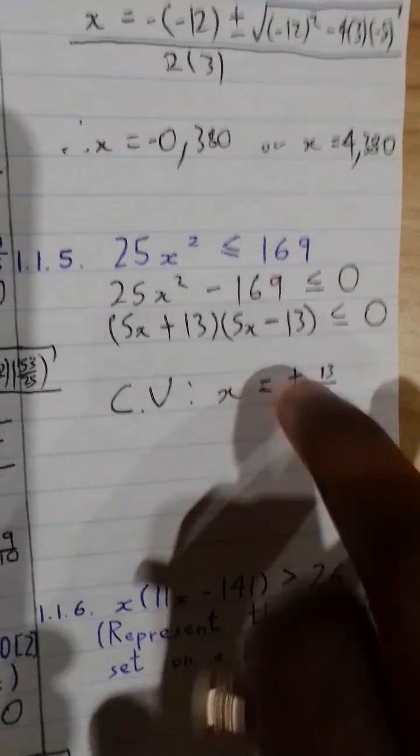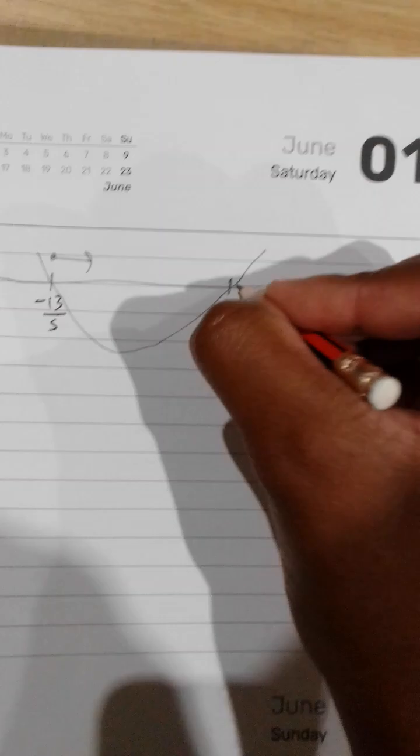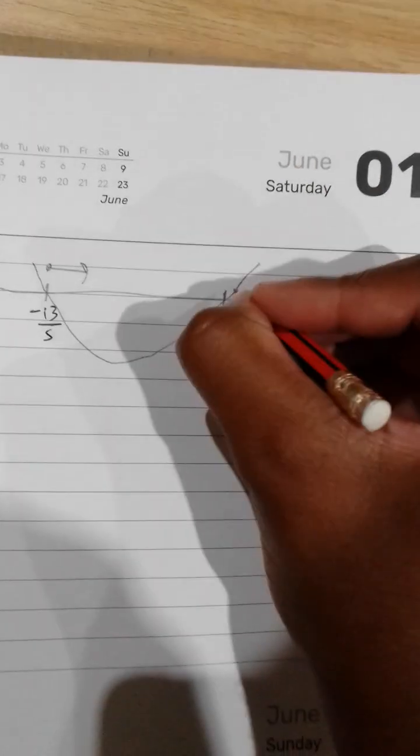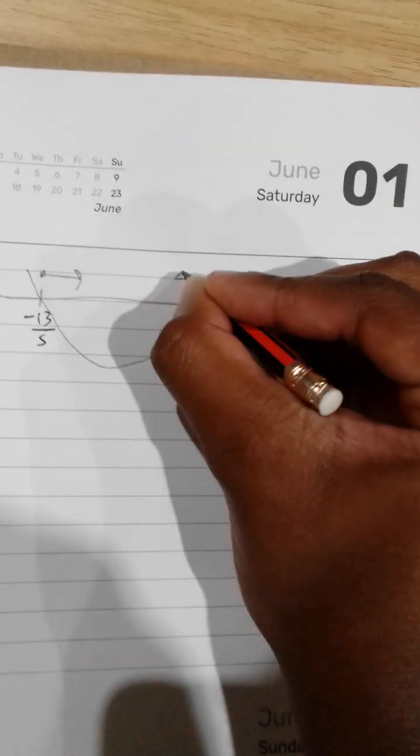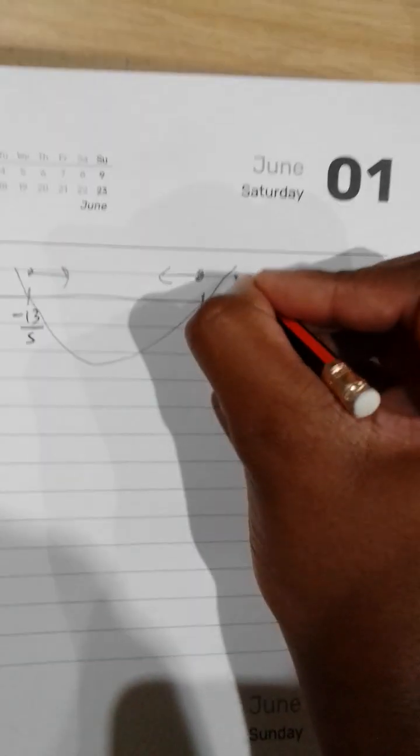The sign is less than or equal to 0, so on or below the line. To the left it's above. Here it's on, so we include it. To the right it's below, so it's included in the solution. And then here to the left it's below, so it's included. On it, it's included. To the right it's above, so we don't include it.